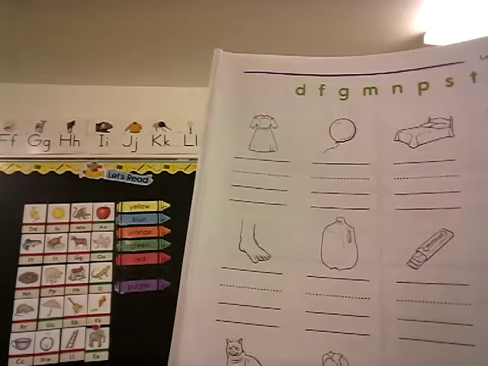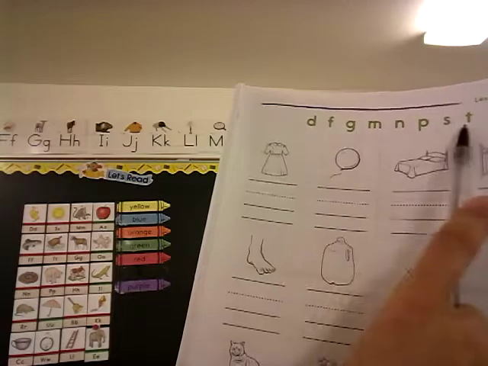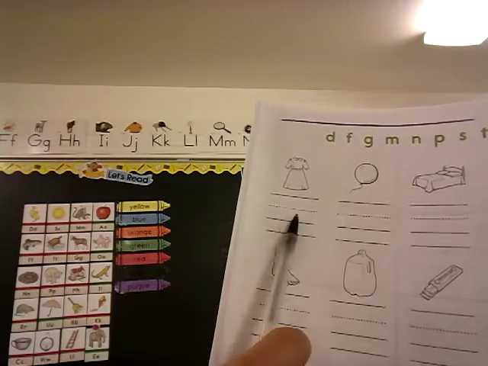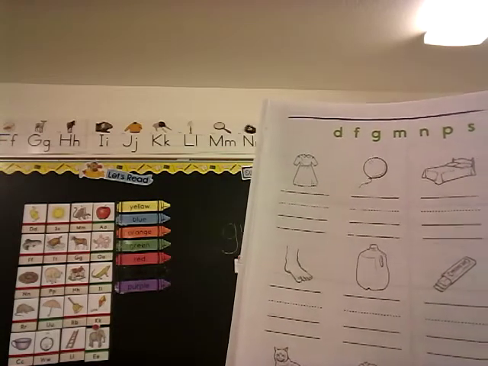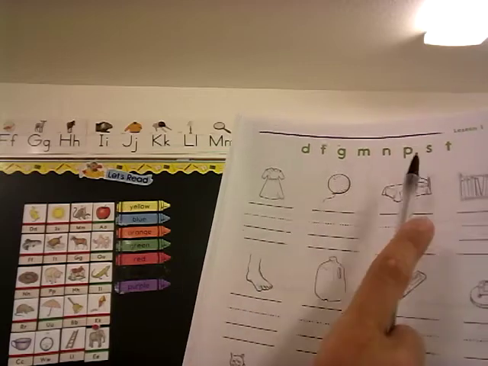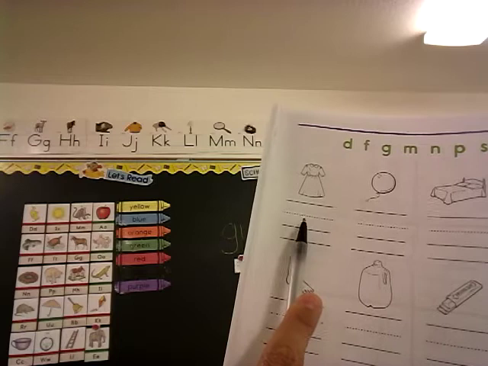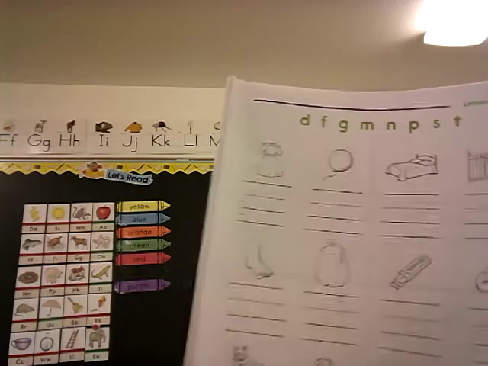The first picture is dress. Hear that S at the end? Which one of those letters says S? Dress. If you put the S, you got it right. Dress. The ending sound is S, says S.